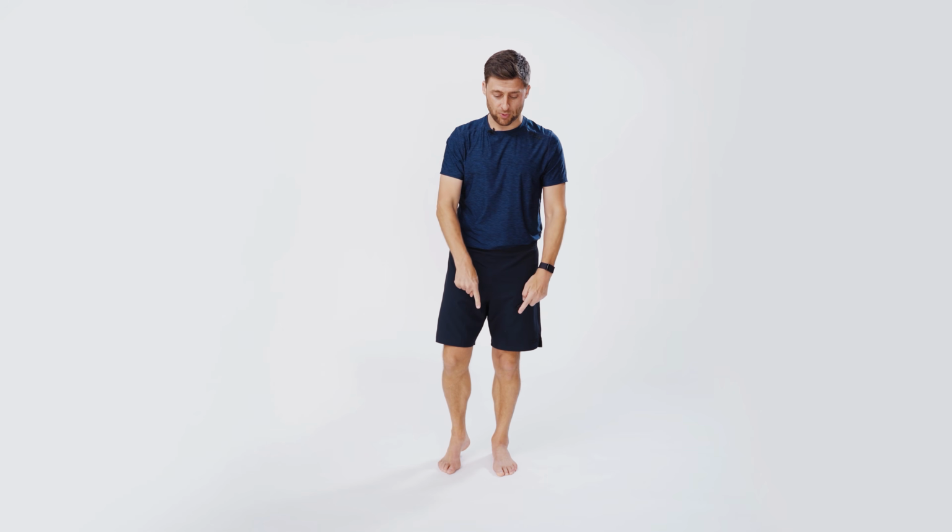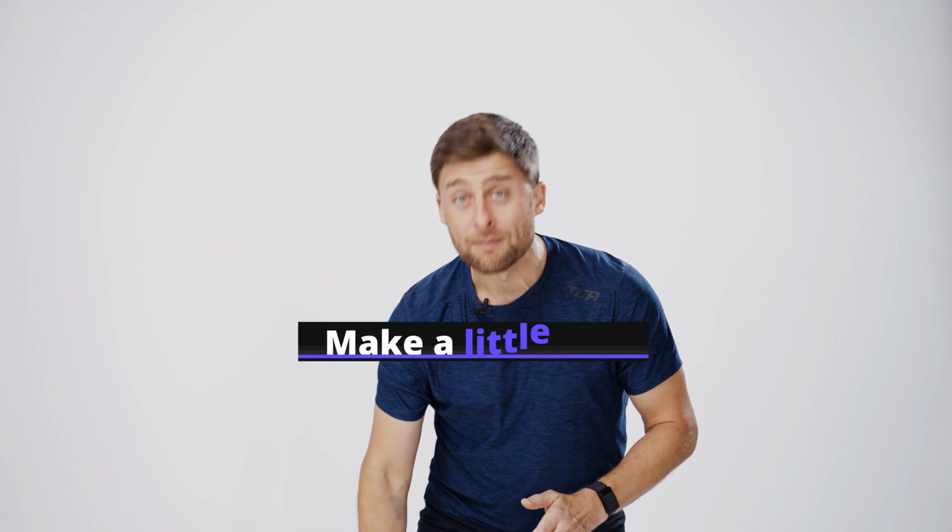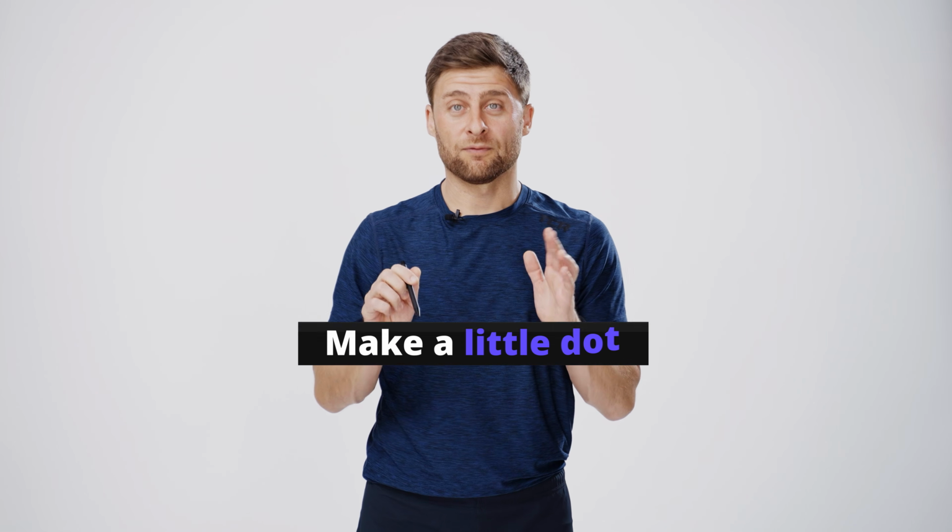This is a number 4 pose. Put your heel up on the opposite knee, and from here, start to squat down, down, down. Are you able to isolate where that knee pain is coming from? Again, if you can, make a little dot. It'll be useful for us later on. Okay, let's take a look at the anatomy of the knee.